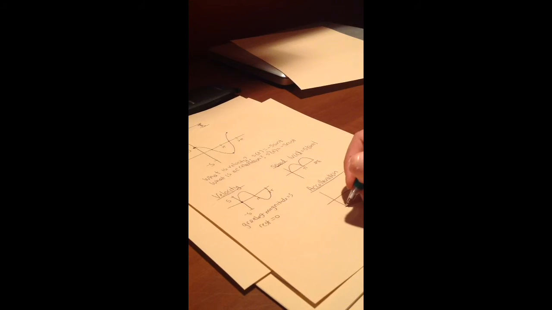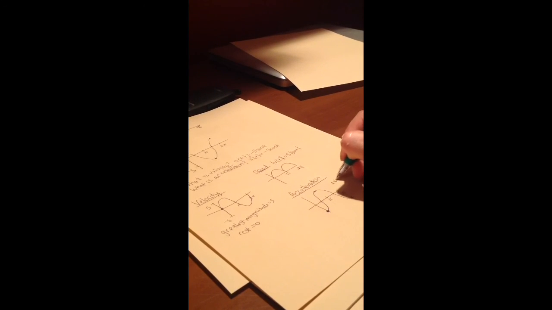So it's going to be here, at pi, and at 2 pi, up here and down here, and the graph's going to go like this. It's important to realize that's the exact opposite of your position graph.